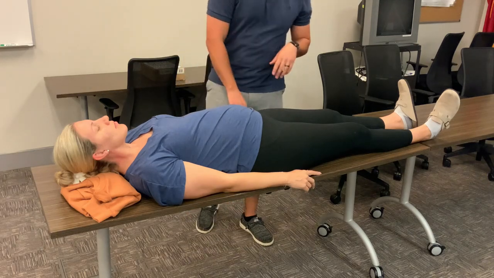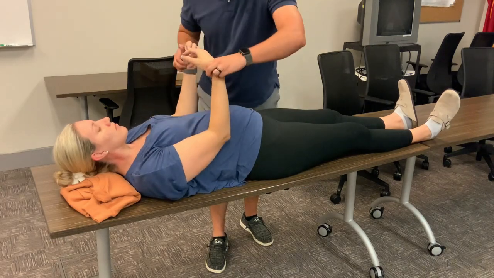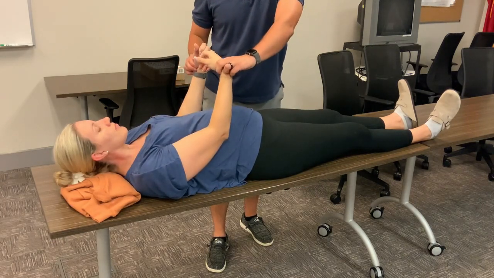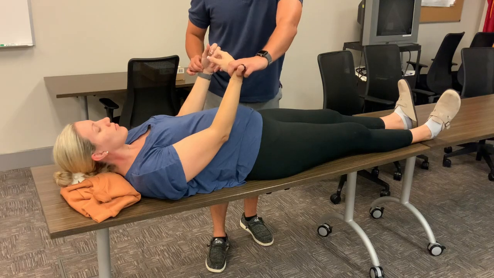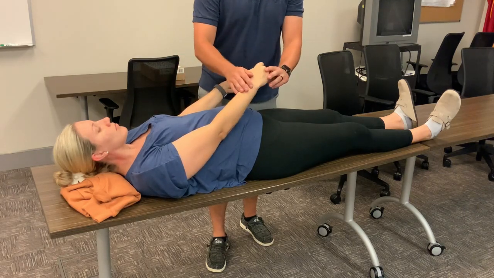Next, I go into my circulatory assessment. First thing I'm going to do is assess the radial pulses. Are they present or are they not? What's the color, condition, and temperature of my patient's skin?